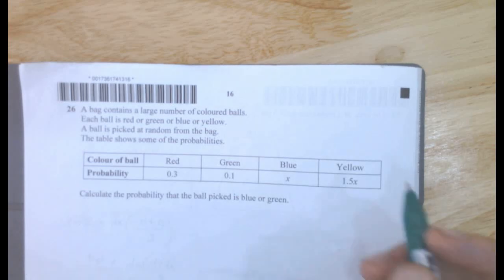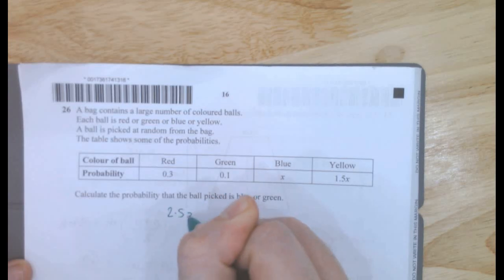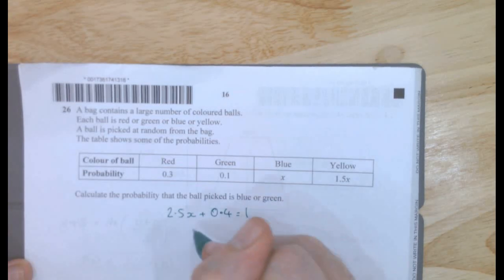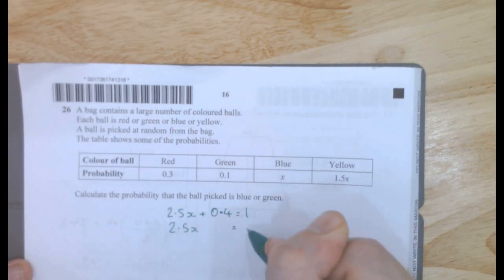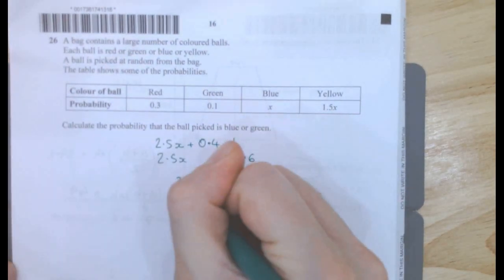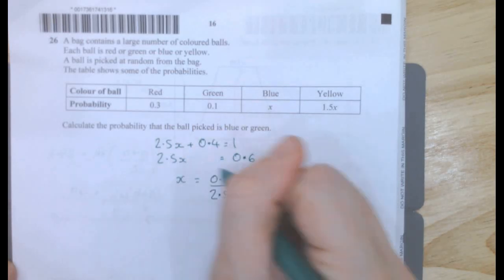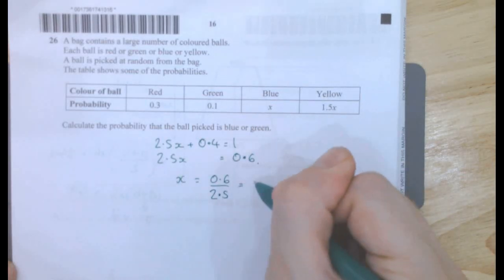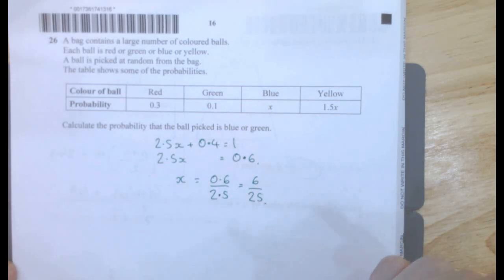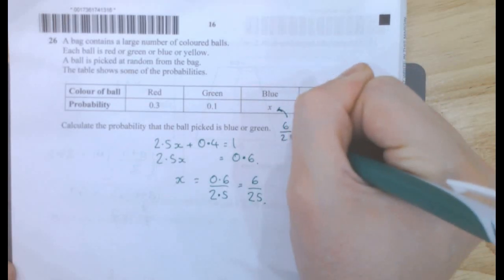Okay, cool. So first off, these probabilities should always add up to 1. When you add up x and 1.5x, you get 2.5x plus 0.3 plus 0.1, which is 0.4, and those probabilities should add up to 1. 2.5x therefore should equal, take off 0.4 from each side, 0.6. Next, x should equal 0.6 over 2.5. We're going to divide both sides by 2.5, move that under, is what often people think of. That's 6 over 25 when you multiply both sides by 10. So that is the blue section, 6 over 25.